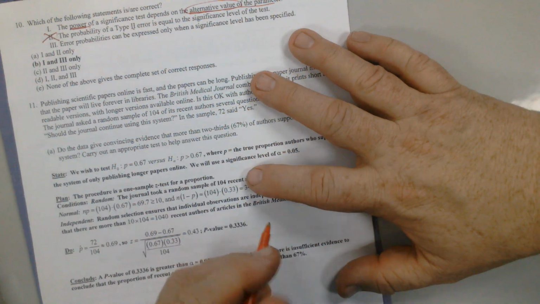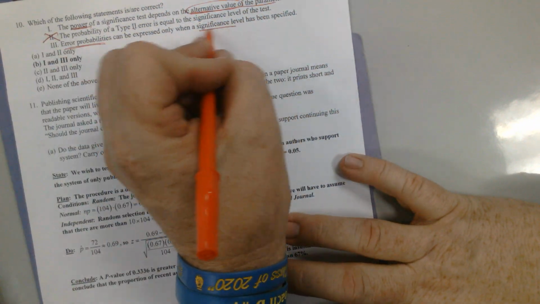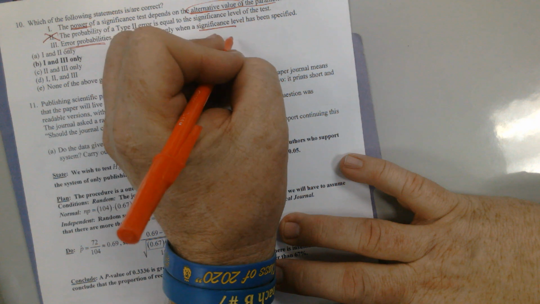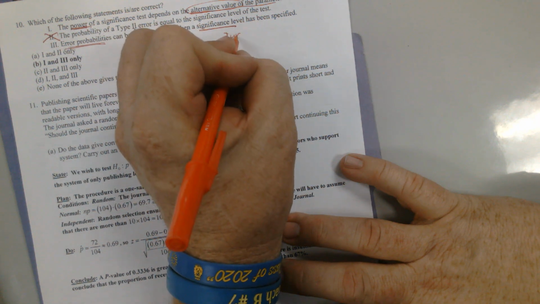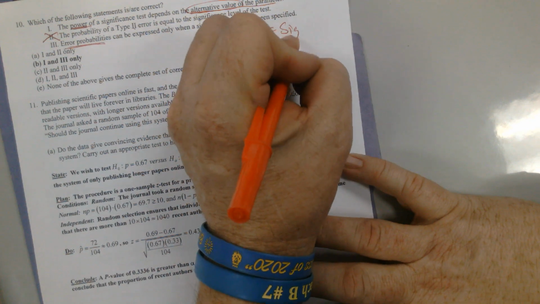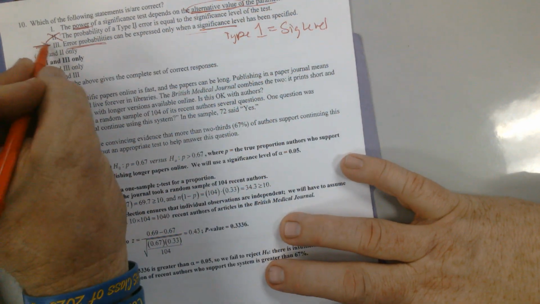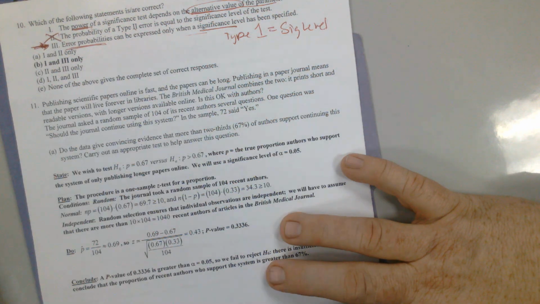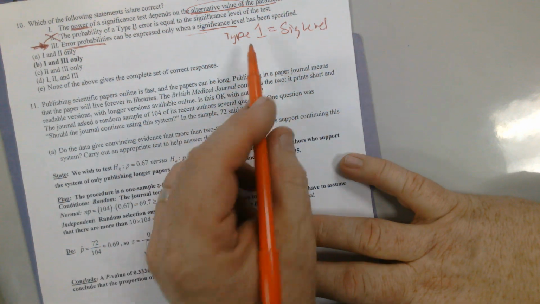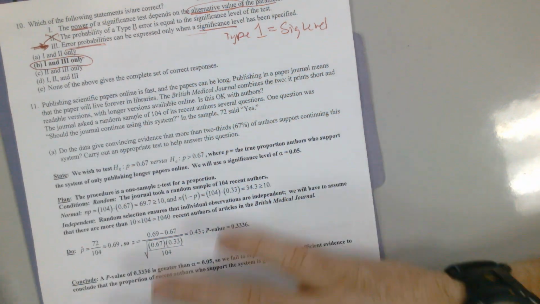That is definitely false. Error probabilities can be expressed when the significance level has been specified. Yes. So for your errors you need a significance level, because remember, type 1 is equal to the significance level. So that means that you have to have the probability errors after you take significance level. So that's our answer there, because 2 is completely wrong.